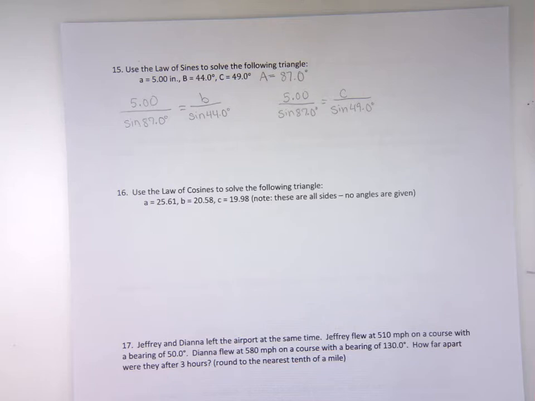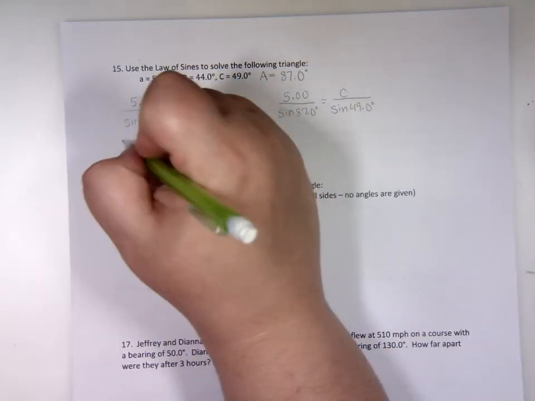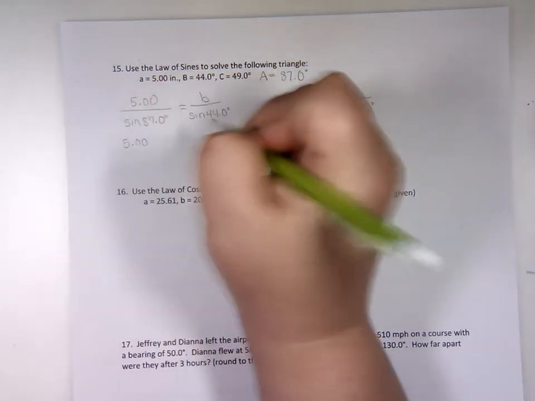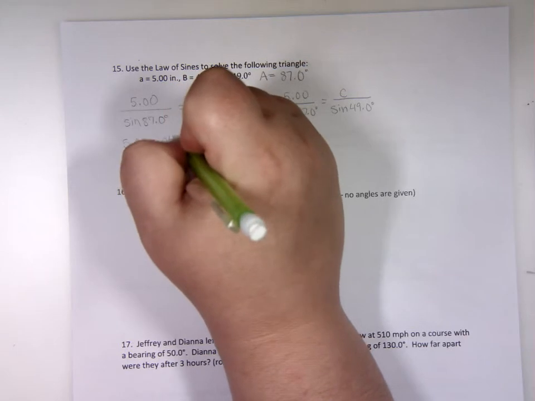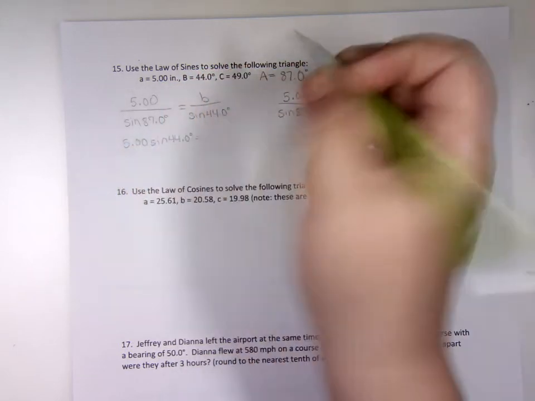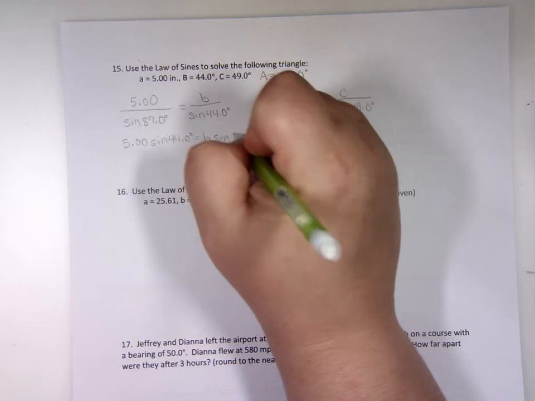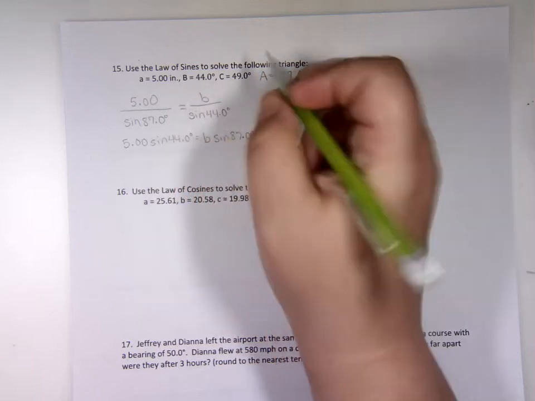So all we have to do now is cross multiply. So 5.00 times the sine of 44.0 degrees equals B times the sine of 87.0 degrees.